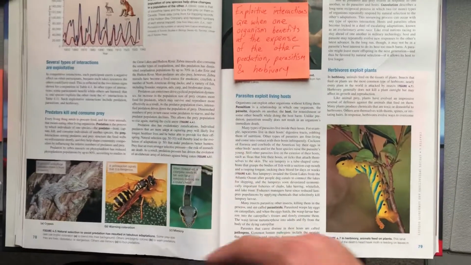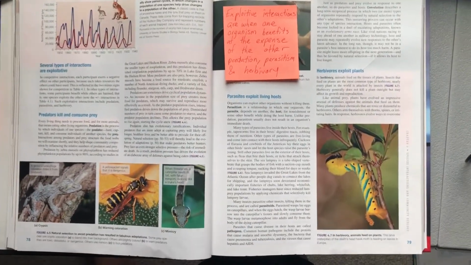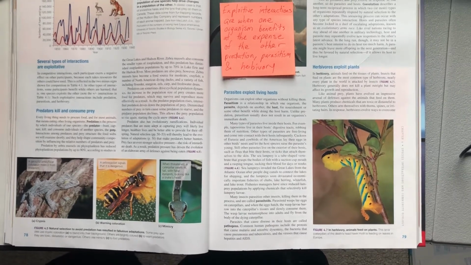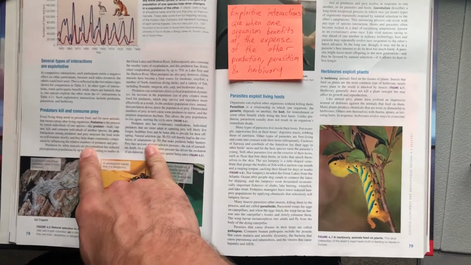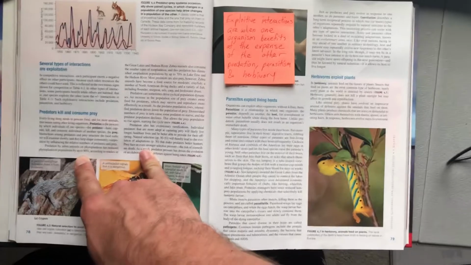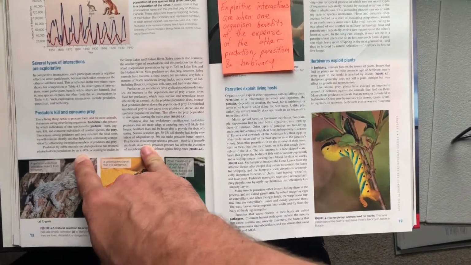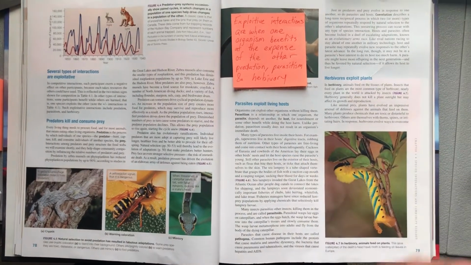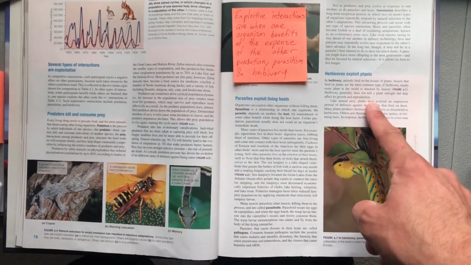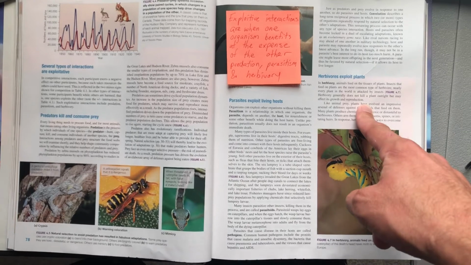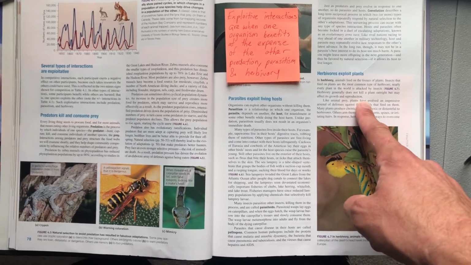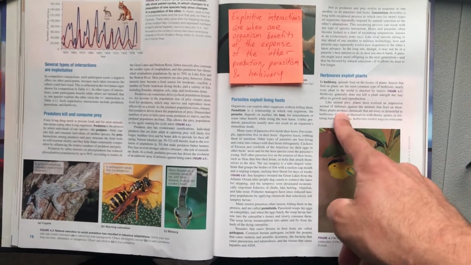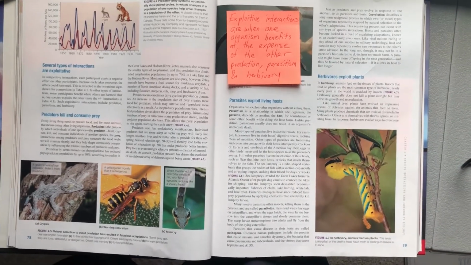And as we move on, page 78 is all about exploitive interactions. And there's three types. There's predator-prey, which are probably the relationships between species you're most familiar with. There's parasitism, which you might be aware of. And then there's herbivory, which maybe you didn't think of as an exploitive relationship between plants and animals, but it is an exploitive relationship.